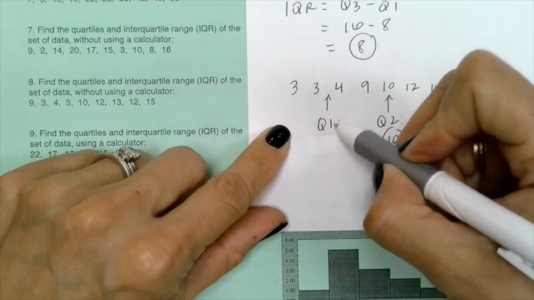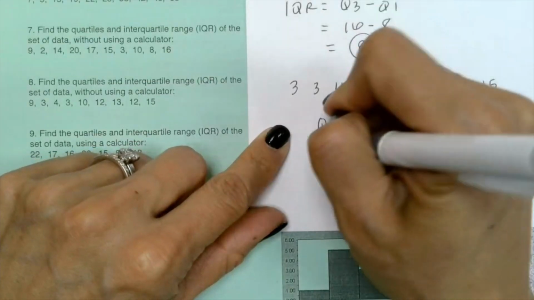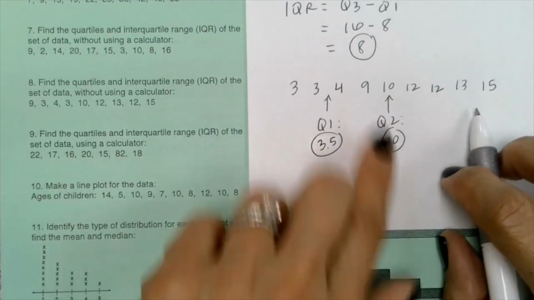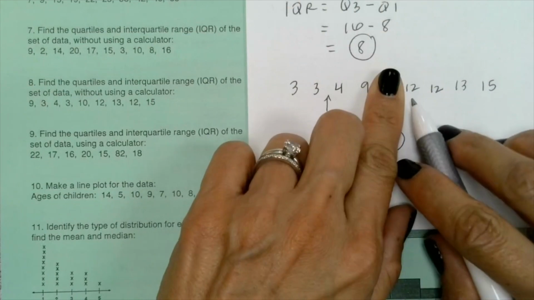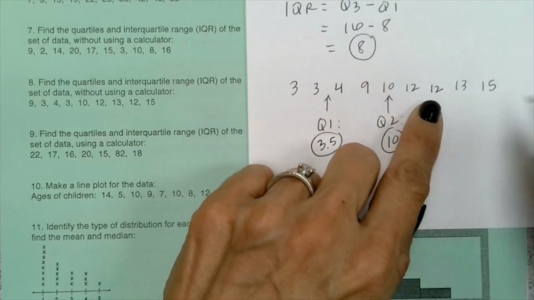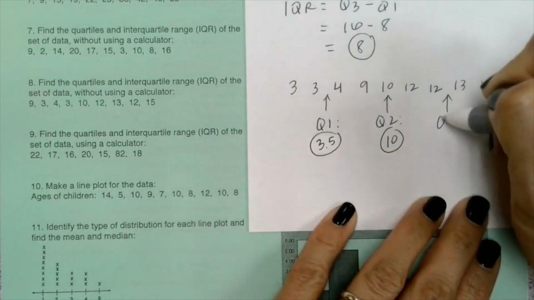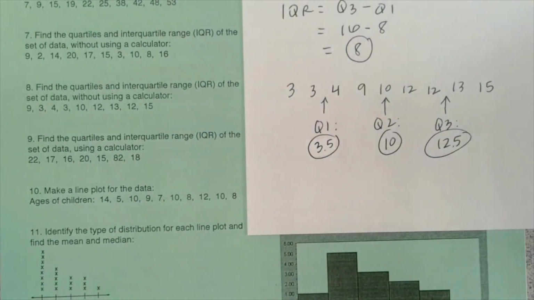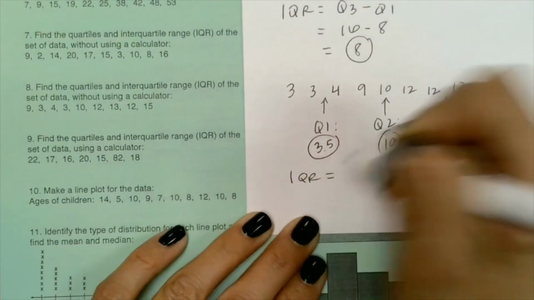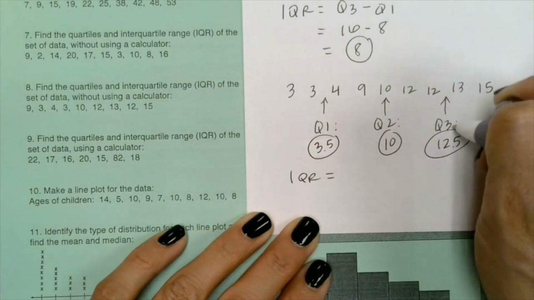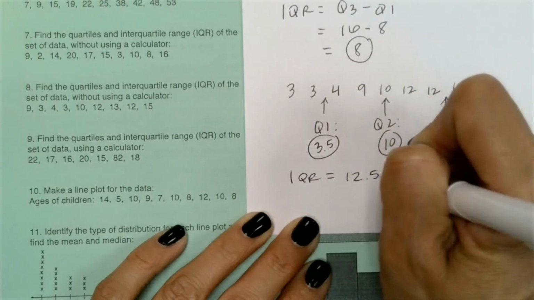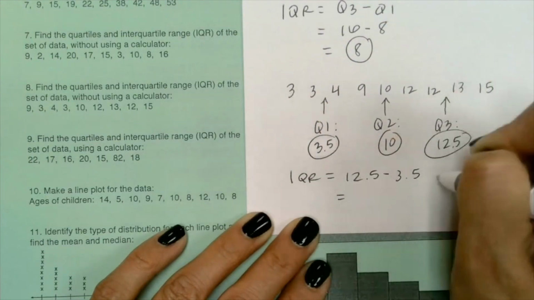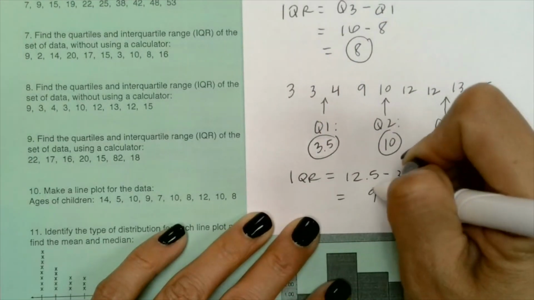So here's our Q1. It's going to be exactly in between 3 and 4. And we'll do the same on the other side, cover up the median, and then count in with the values that are to the right of it. And then our IQR is Q3 minus Q1, and you end up getting 9.